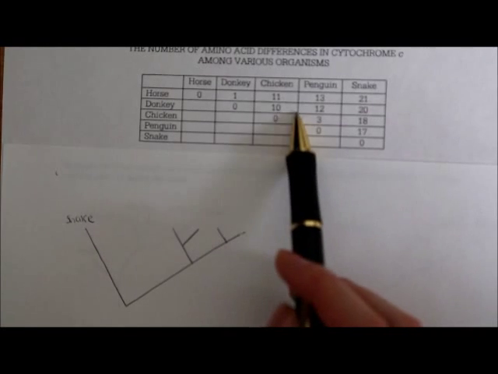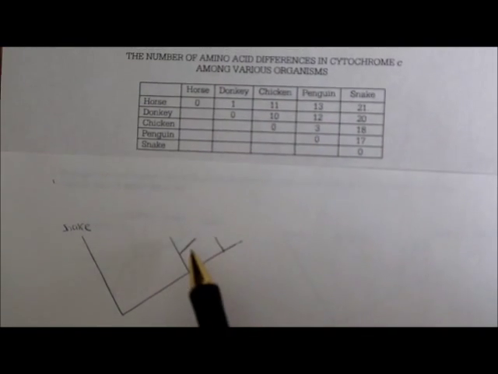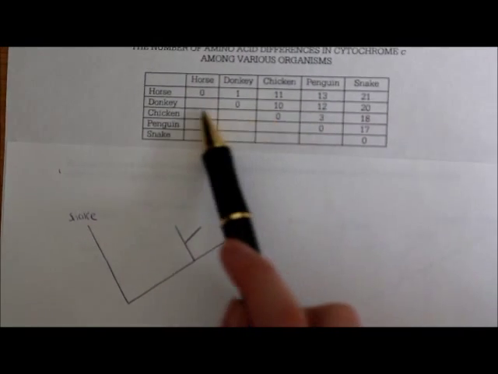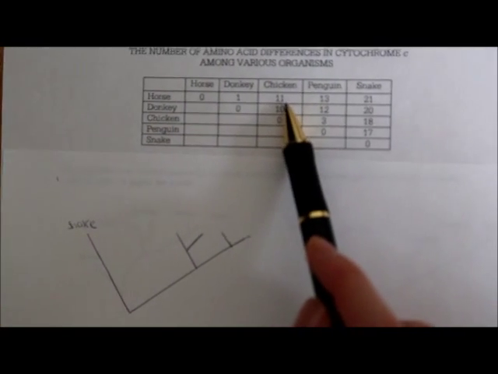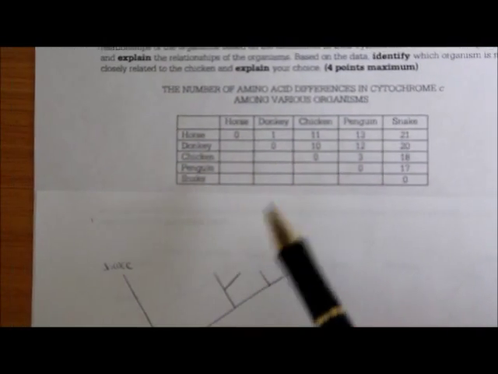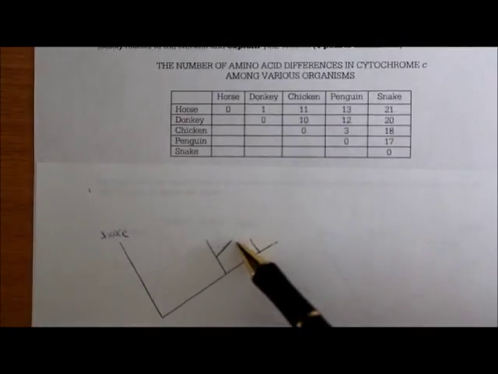The chicken has 11 differences with the horse and 10 with the donkey, about the same as the penguin, which shows that the penguin and chicken are closely related. So I'm going to put these here.